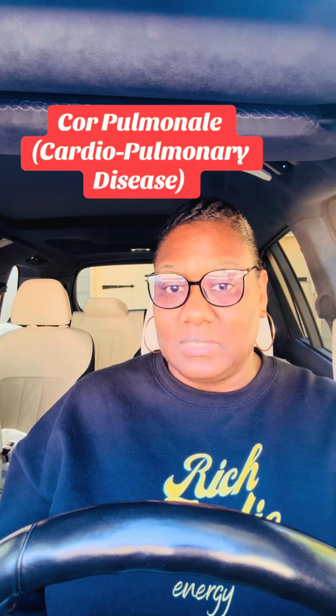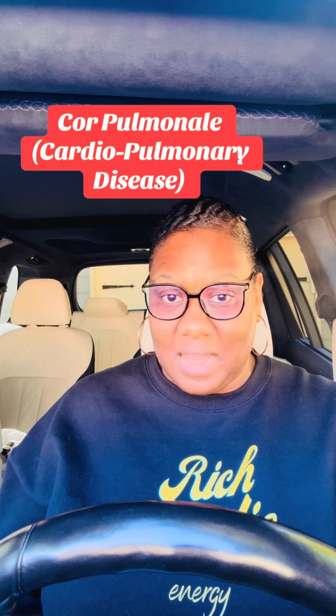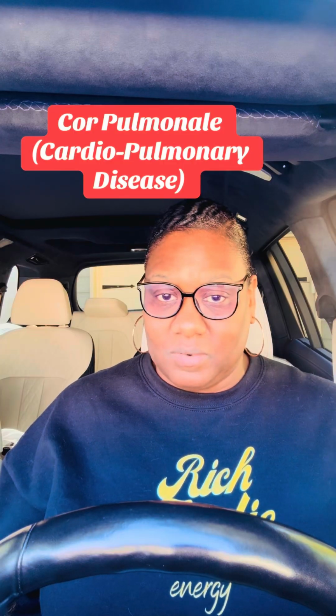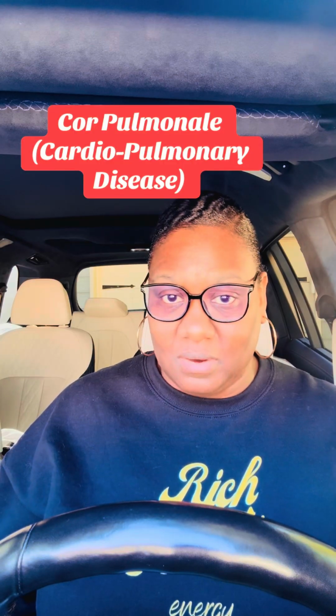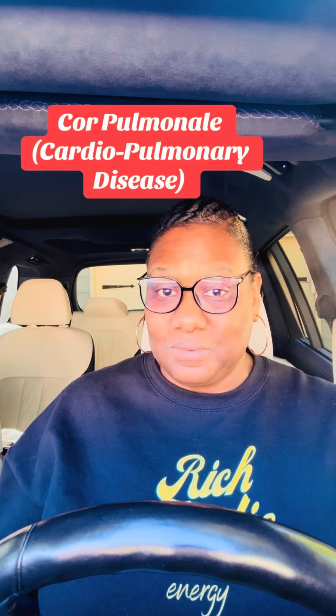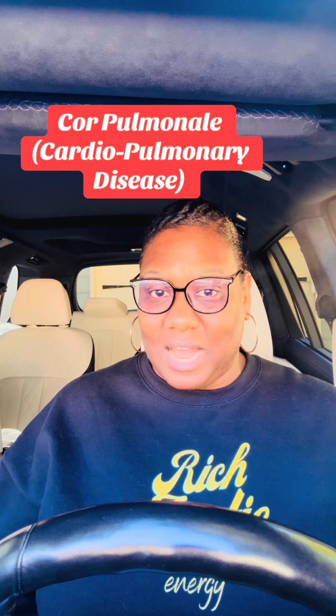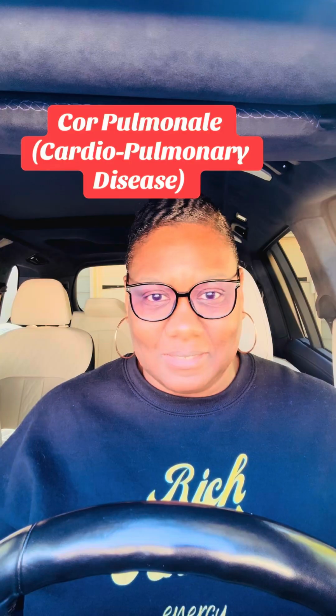When that increase in workload happens to the right ventricle, that's the lower right chamber of the heart, that right ventricle is going to become thickened over time. It can become stiffened over time. It can become weaker over time, causing it to fail at doing its job optimally. You see how that connects?